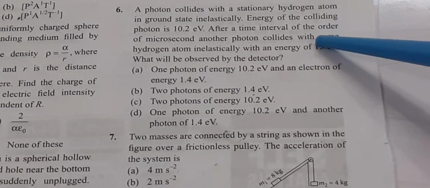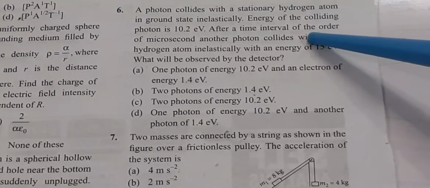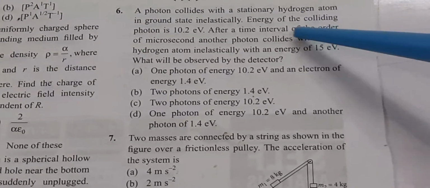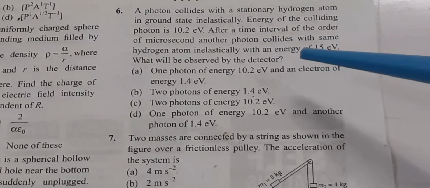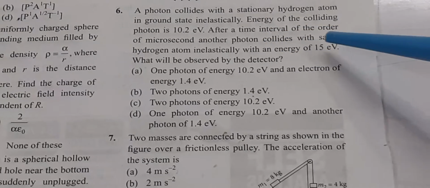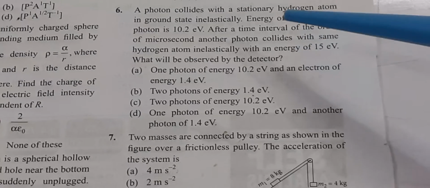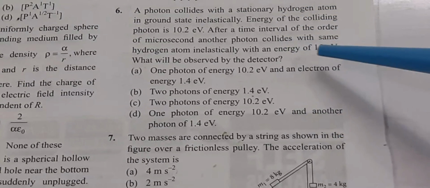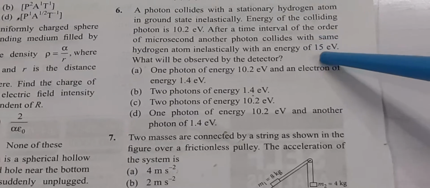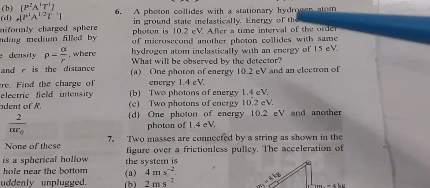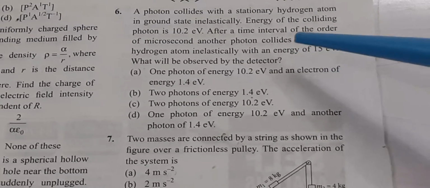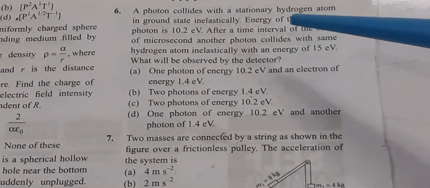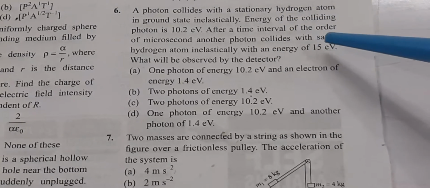So this photon will be able to eject out one electron from the hydrogen atom, and the remaining energy will stay with the photon and it will come out from the system. I mean total energy is 15 electron volt which has come from the photon. 13.6 electron volt will be absorbed by the electron to come out from the orbit, from ground state.